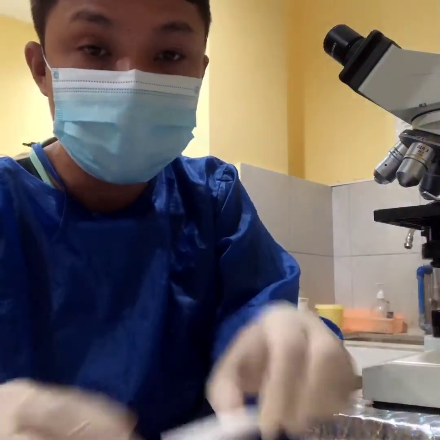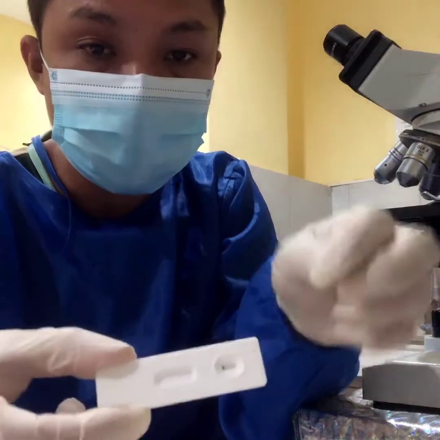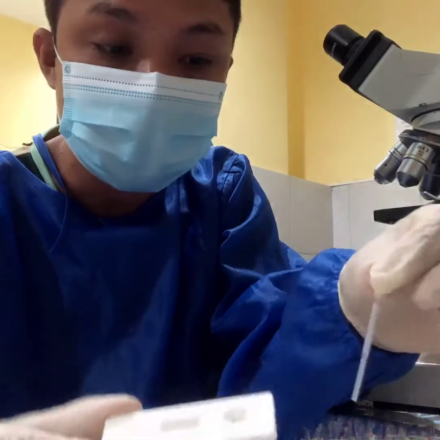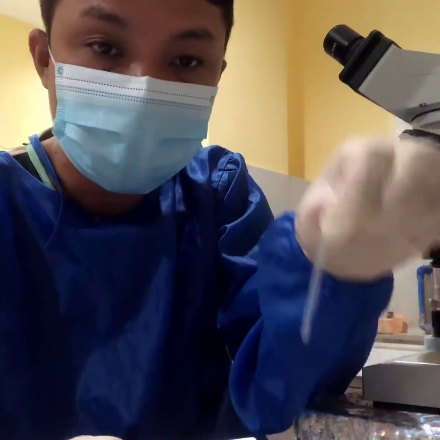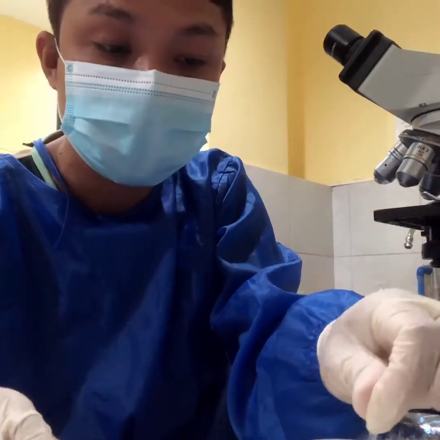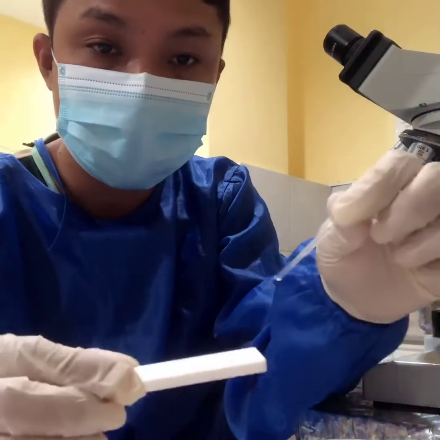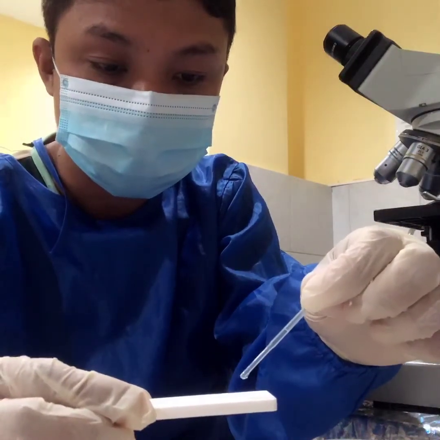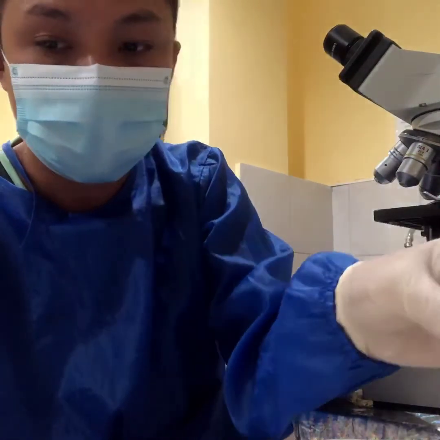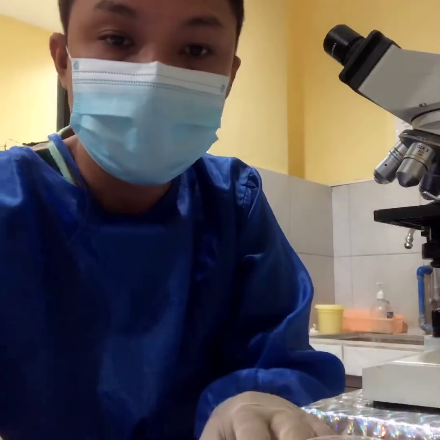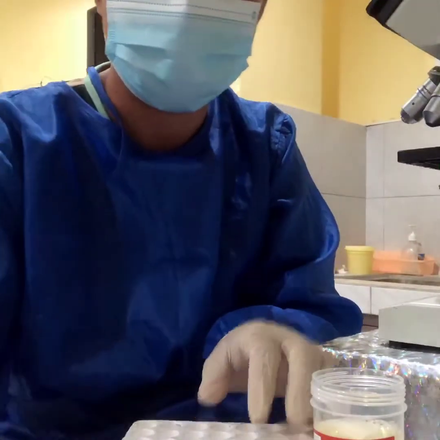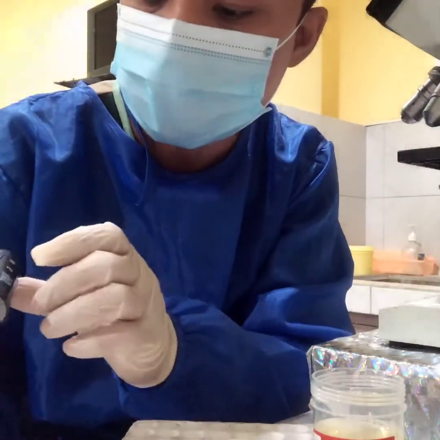Again, for the procedure, we have the sample well where you're going to add your sample. Just add 2 to 3 drops. We also have the pouch with the dropper already included. Then start the timer, and wait for up to 5 minutes.